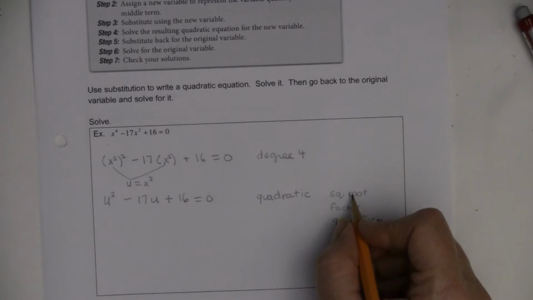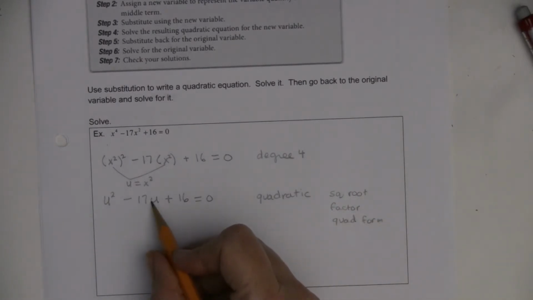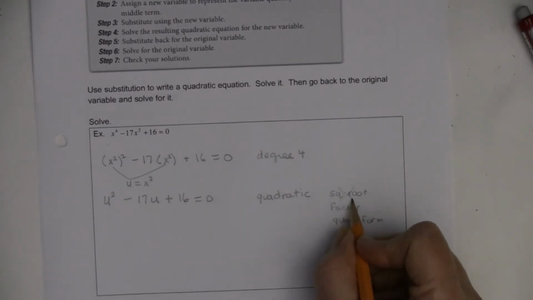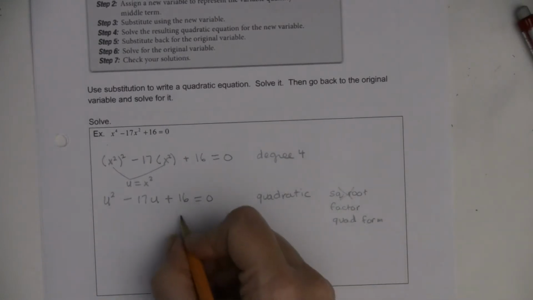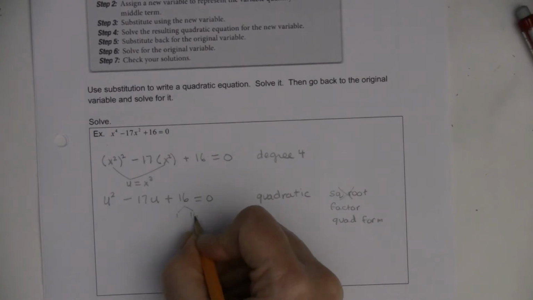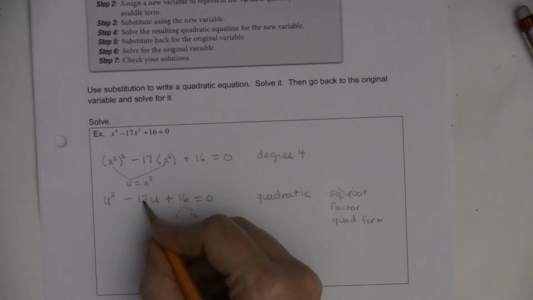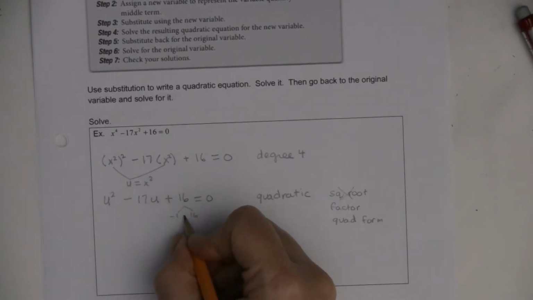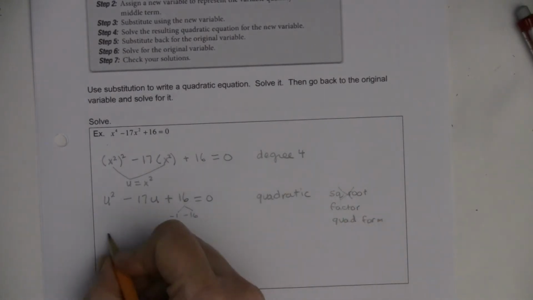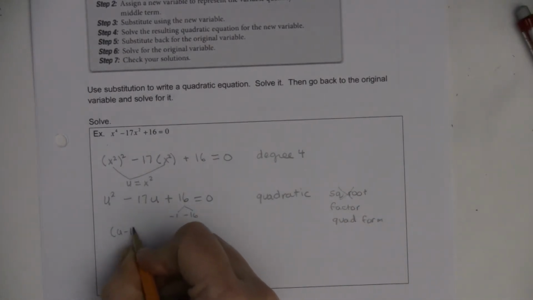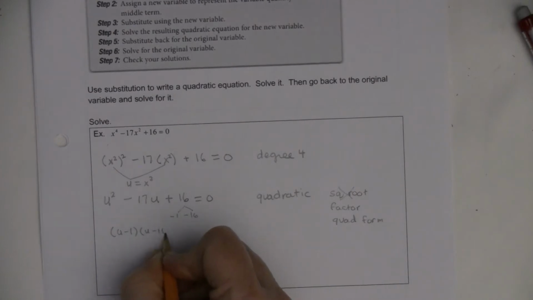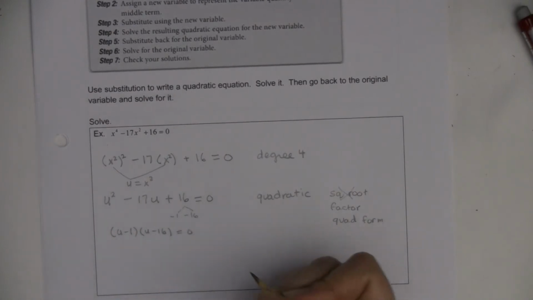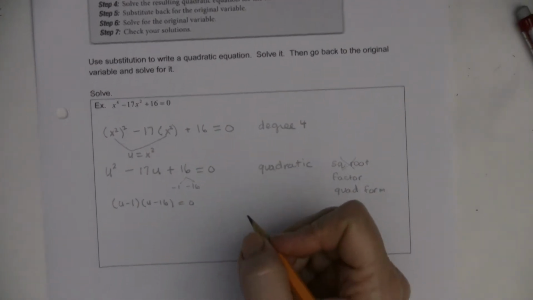So the square root method is not appropriate on this one because it has the middle term, so I'm going to drop it out. Factoring could be appropriate because I'm kind of looking at that and I'm thinking, hey, that could be 1 times 16, and that would add to be 17. And in fact, they both have to be negative in order to add to 17. So this is going to be u minus 1 times u minus 16 equals 0. So now I'm going to solve normally for this quadratic.